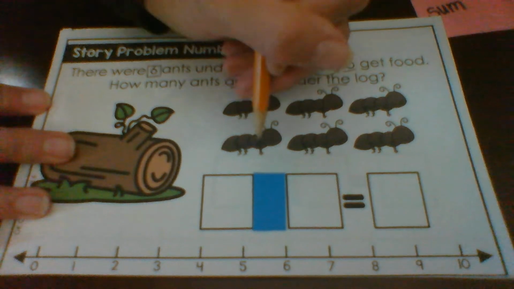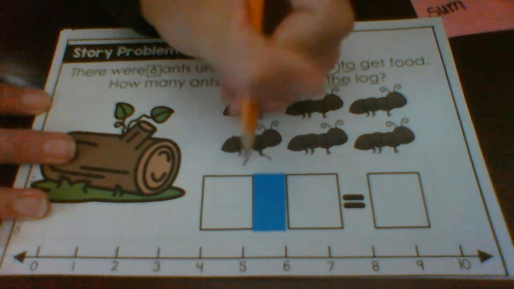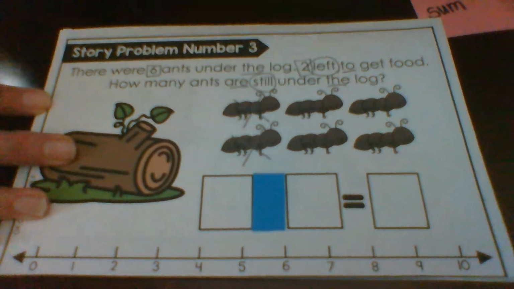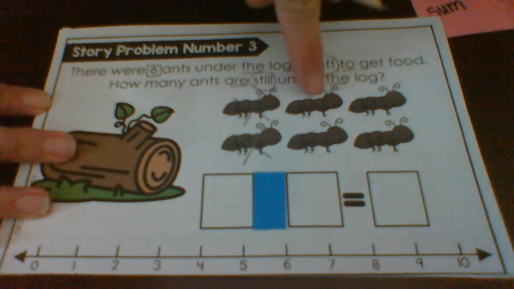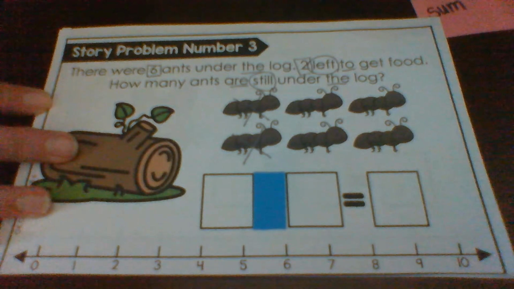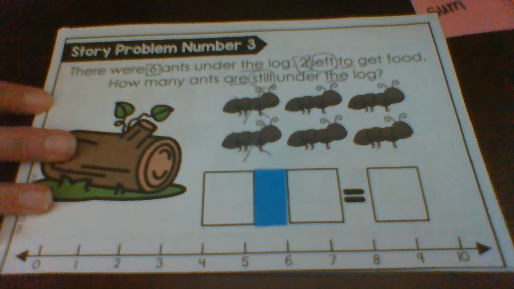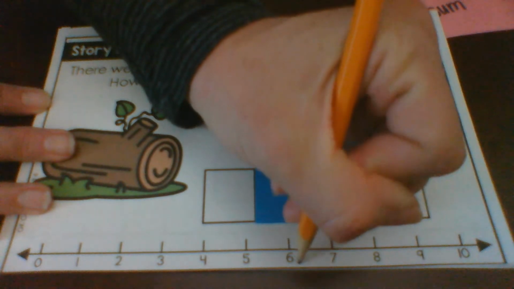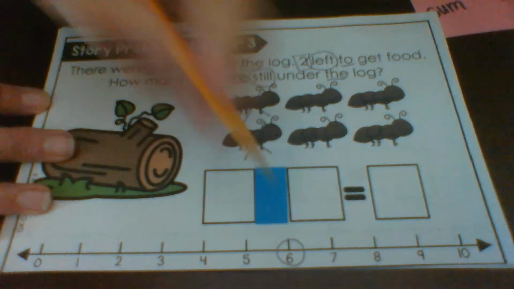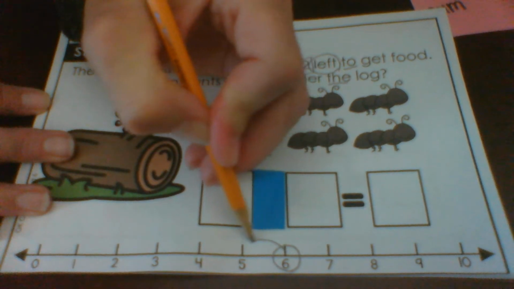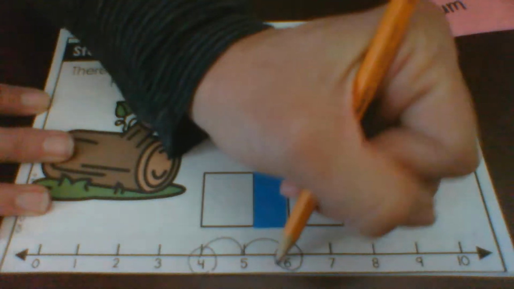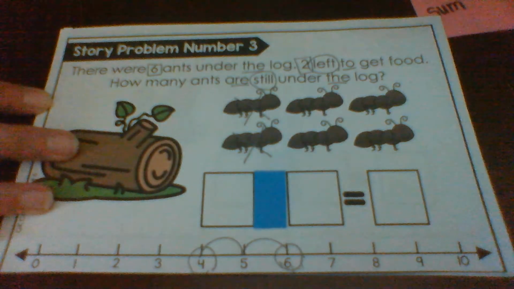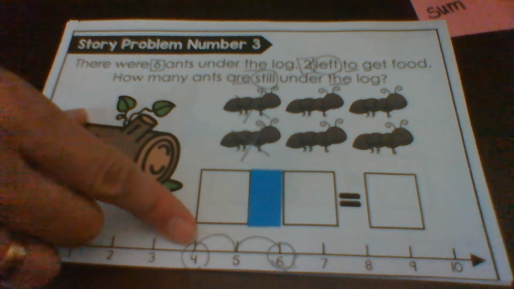Good. All right. Yes, we cross them off. So cross off 2. Right. And then how many are left? Show me with your fingers or shout it out. Good. You're right. And if we did it on our number line, we would start with 6 and count back 2: 1, 2, and we'd get 4. Sorry, I don't know why I put a circle around the 6, just to say that's what we were starting with, but 4 is our answer.